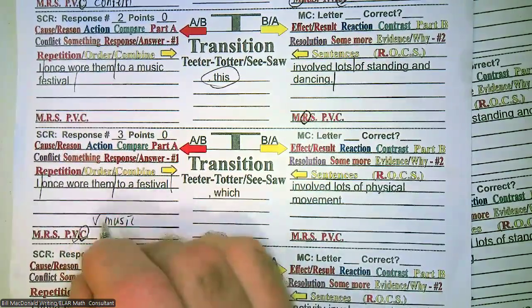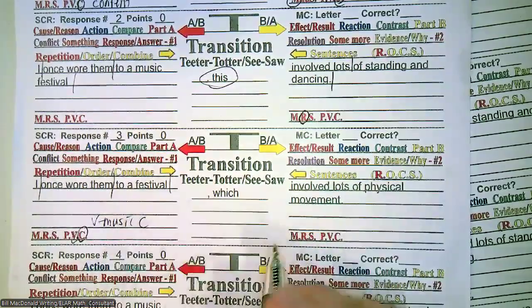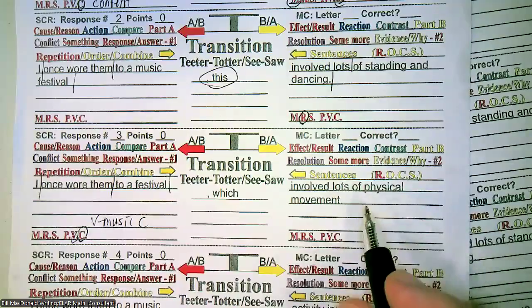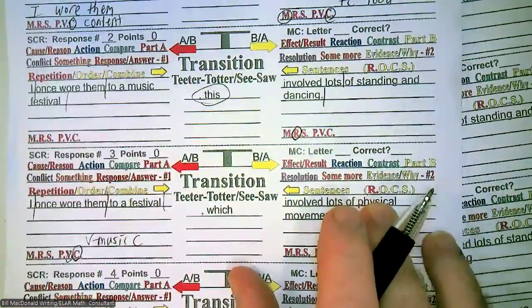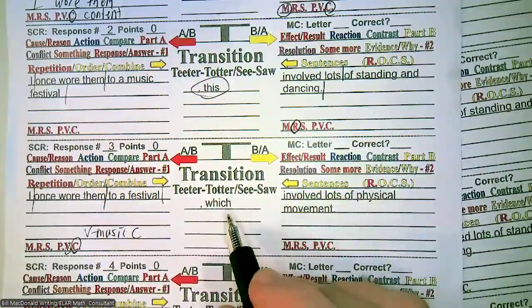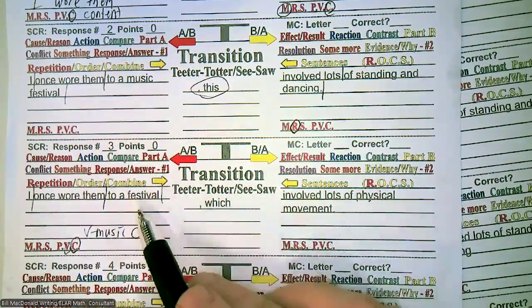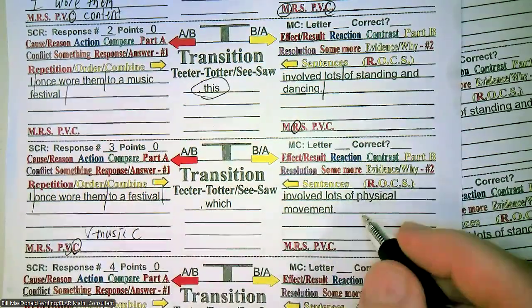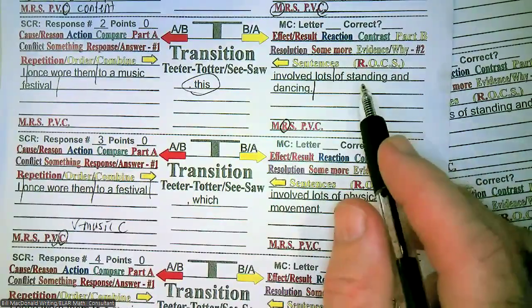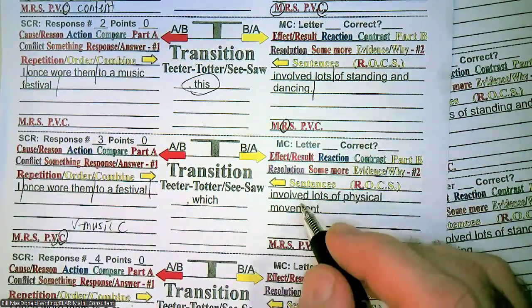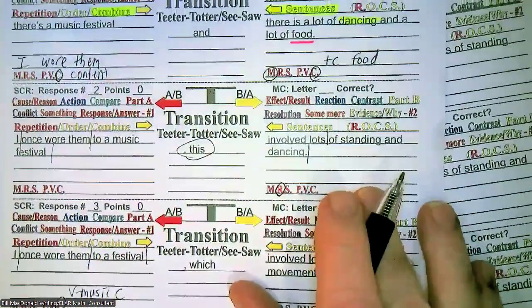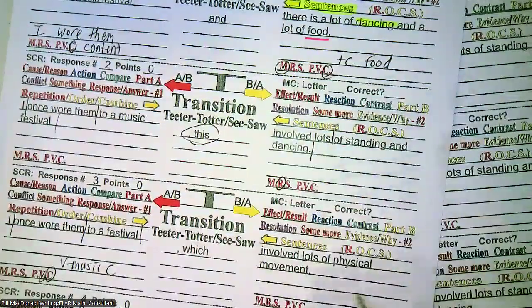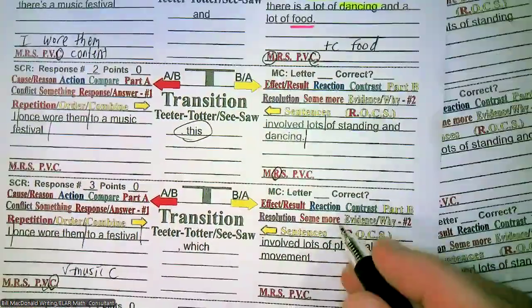So those are two things that you might think about, comma, which involved lots of physical movement. So instead of saying comma, which is okay, because they are using which to talk about the festival, physical movement takes the specificness of standing and dancing to physical movement, which is vague.